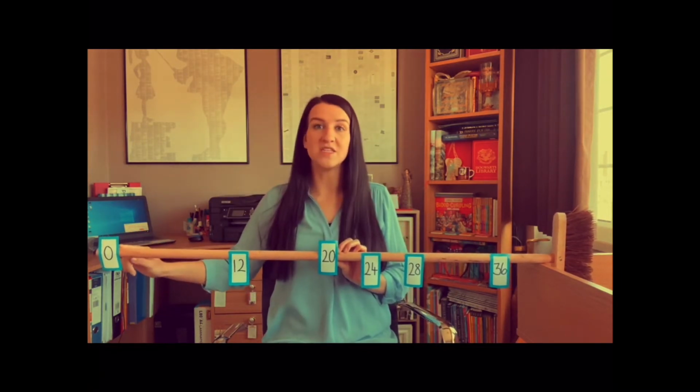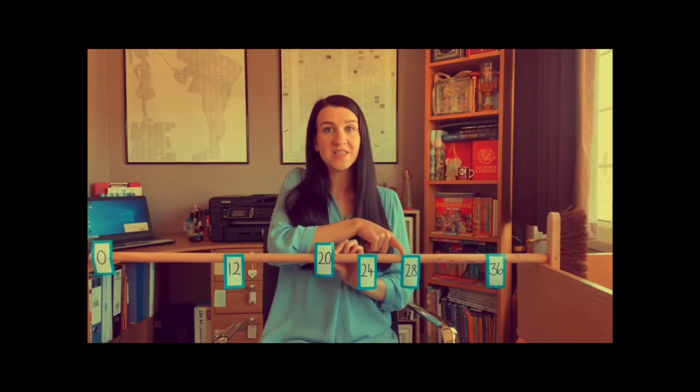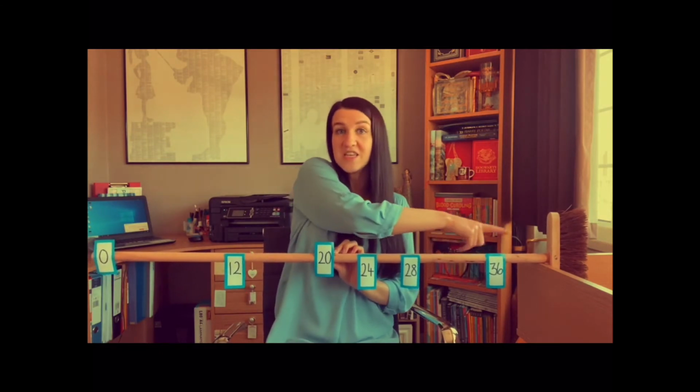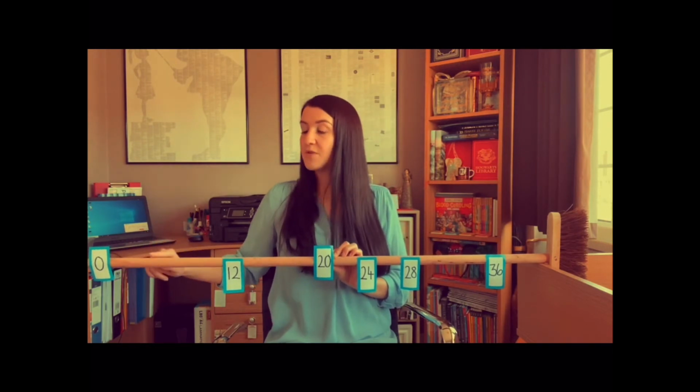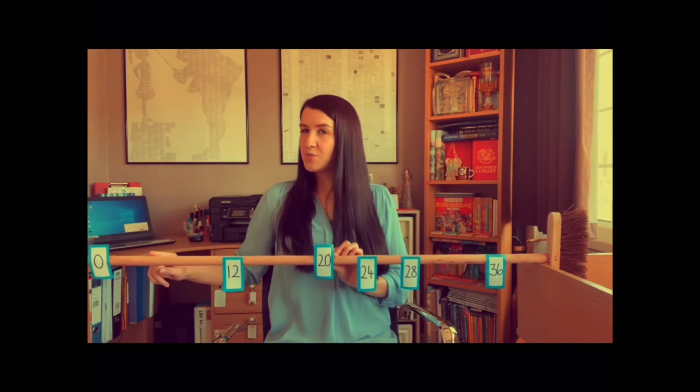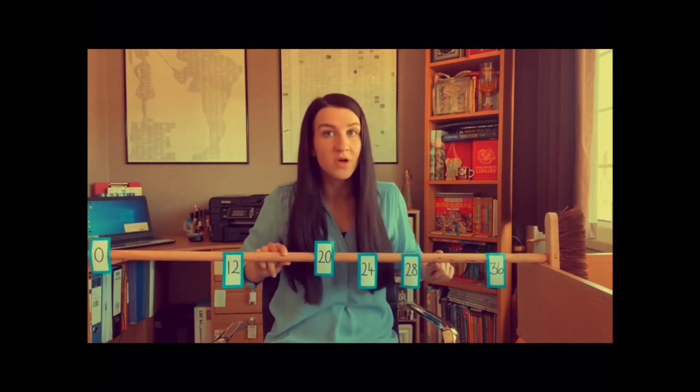We start our count at 0 and we count 4, 8, 12, 16, 20, 24, 28, 32, 36 and 40. Start our count at 0. 1 lot of 4 is 4. Double 4 is 8, so 2 4s are 8. Double 8 is 16, so 4 4s are 16. And double 16 is 32, so 8 4s are 32.